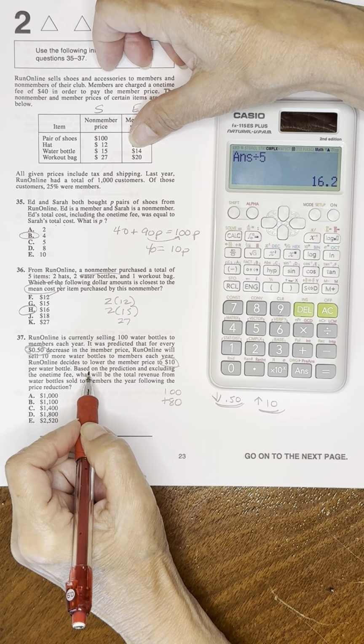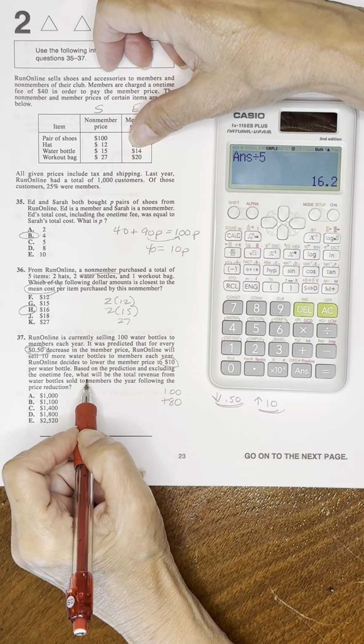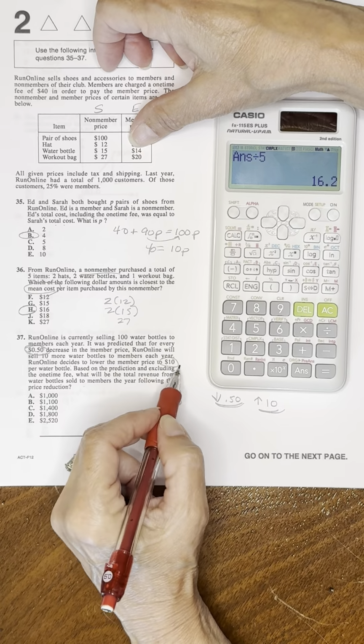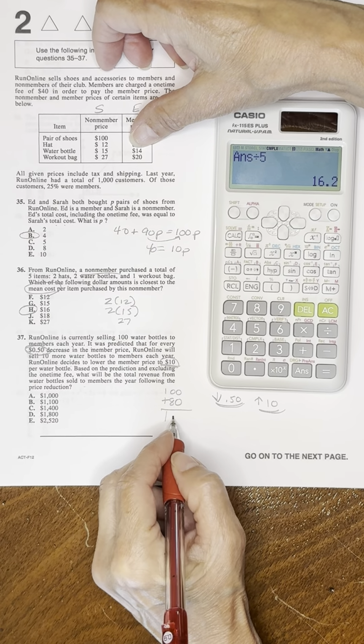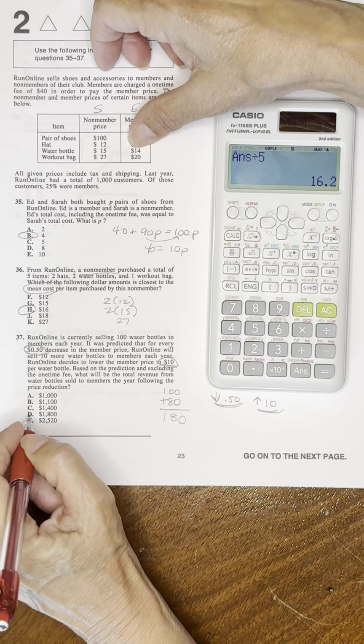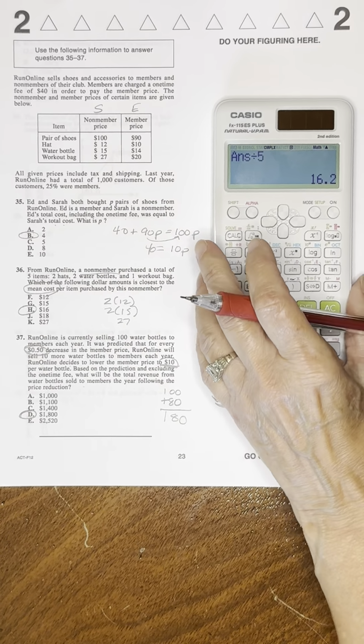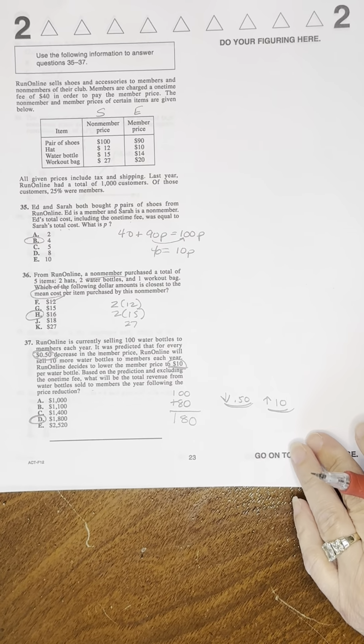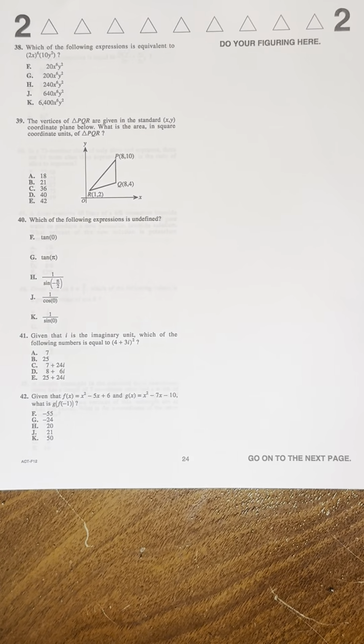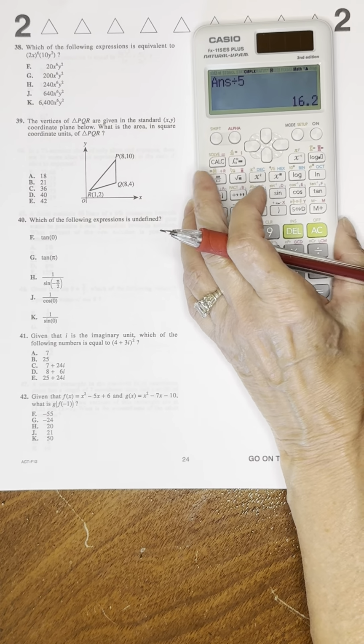Based on the predicted, excluding the one-time fee, what's the total revenue from the water bottles? Well, we're selling them for 10. We're selling 180, so it's $1,800. D.